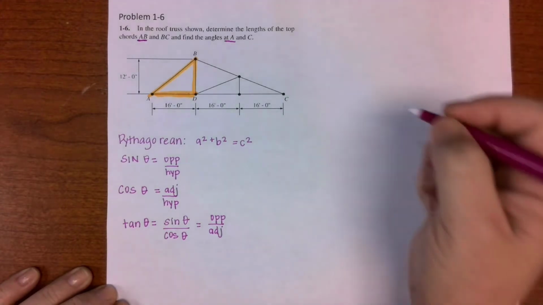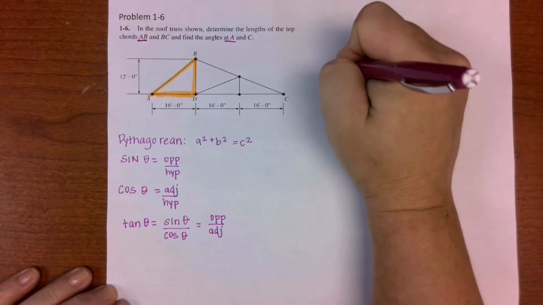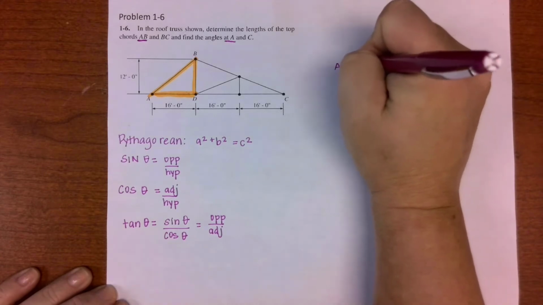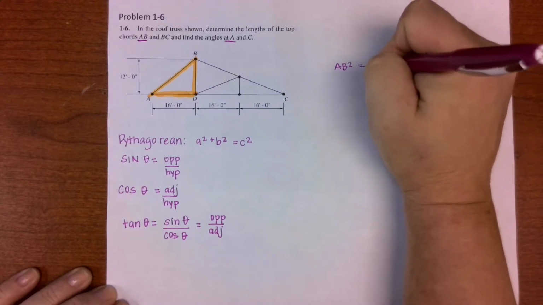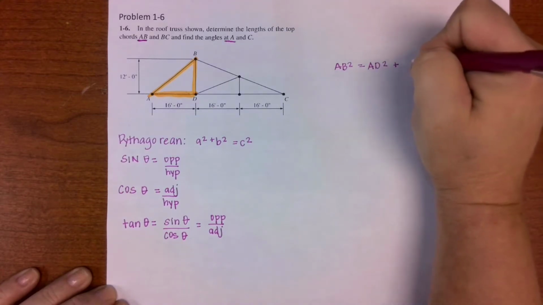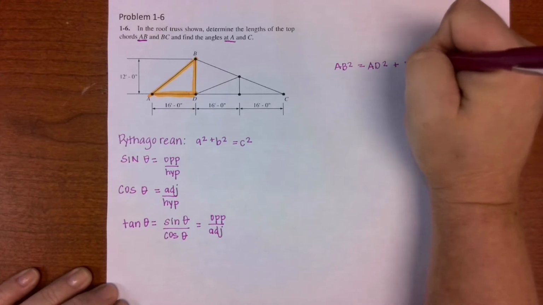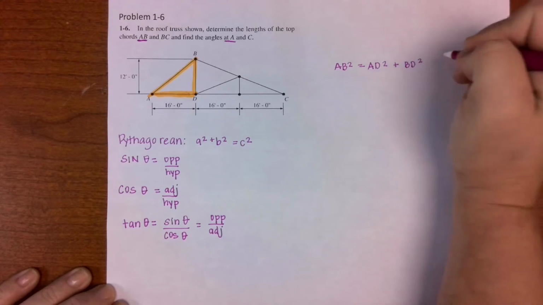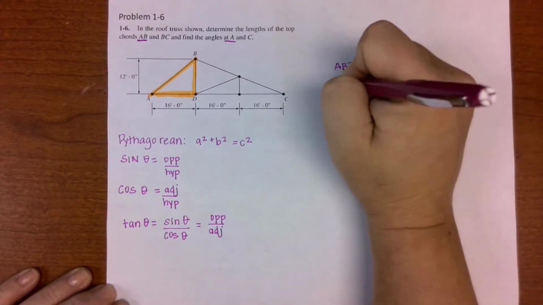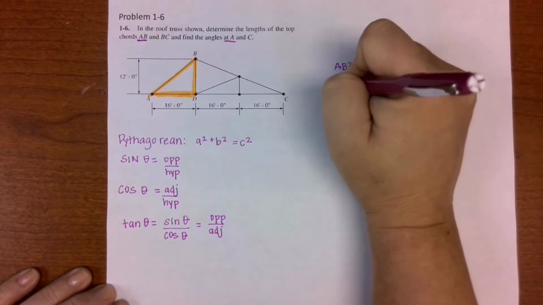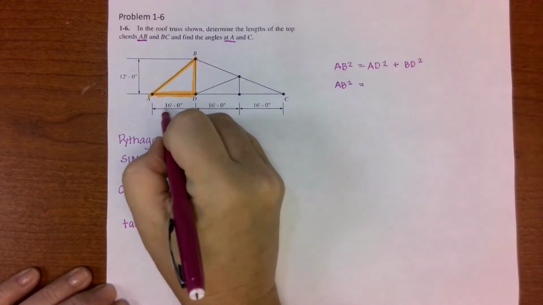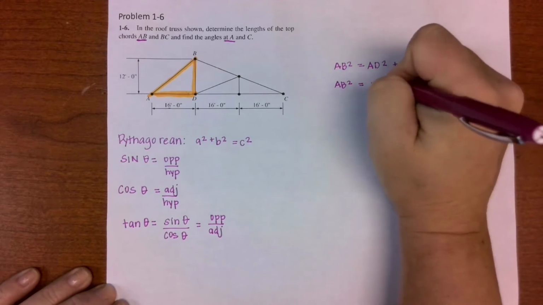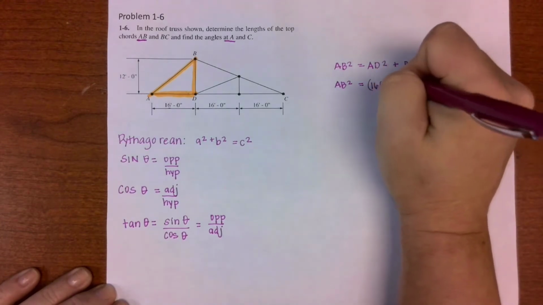So what we're going to do first is use the Pythagorean Theorem to find the length of the hypotenuse. So we have AB squared is equal to AD squared plus BD squared. We can see that AD is 16 feet and BD is 12 feet.